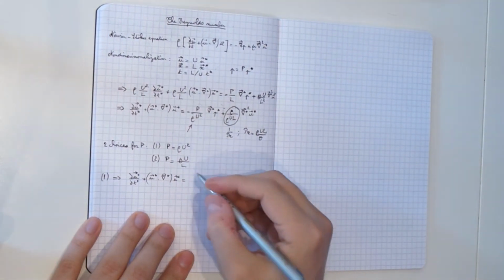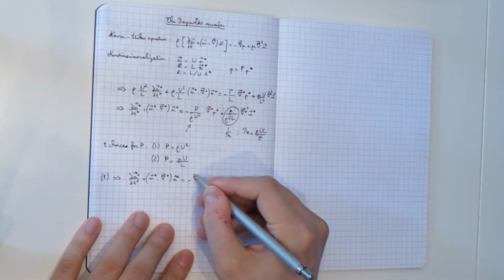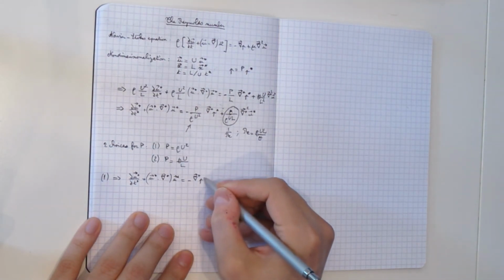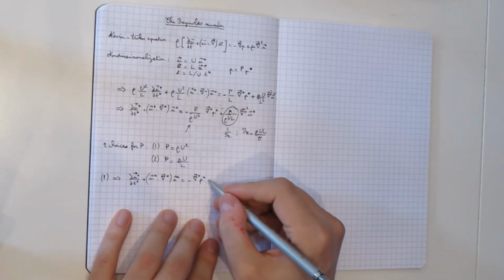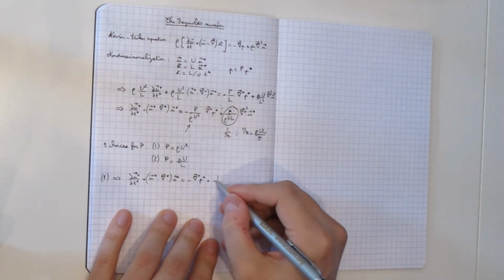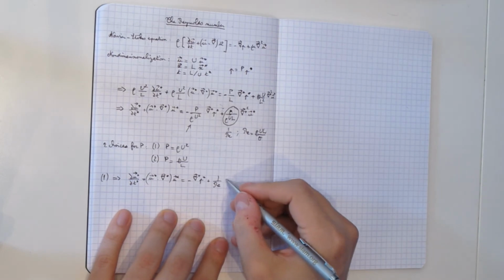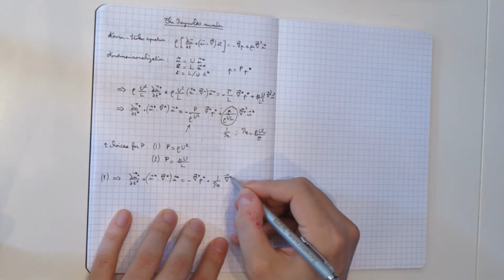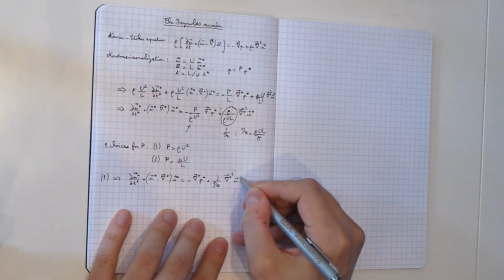And in that case, this is 1, so that's minus the gradient of the pressure, plus, here we get 1 over the Reynolds number times the Laplacian of the velocity.